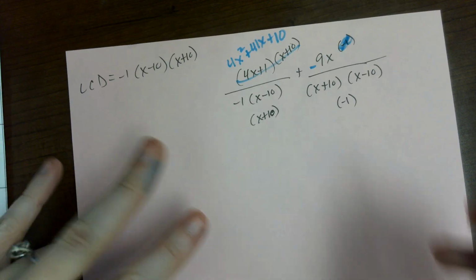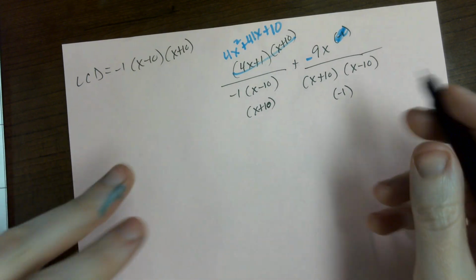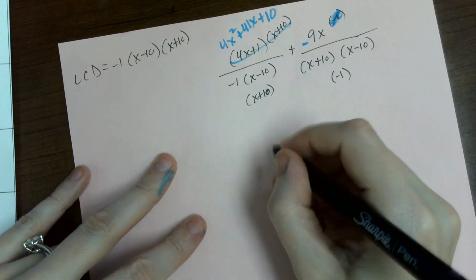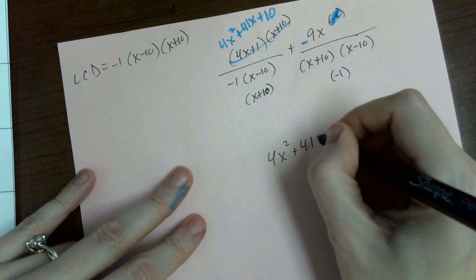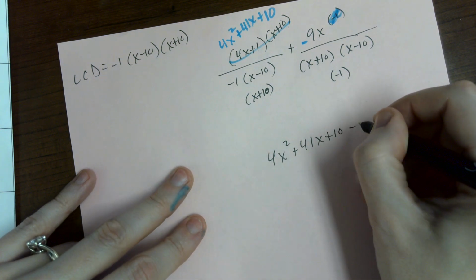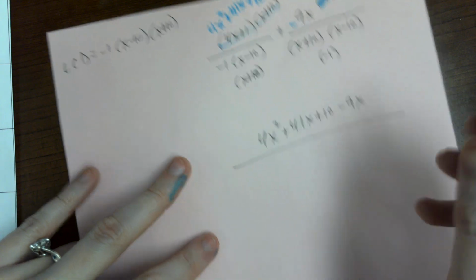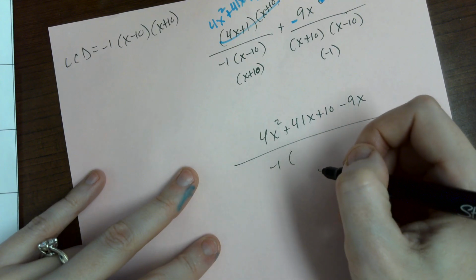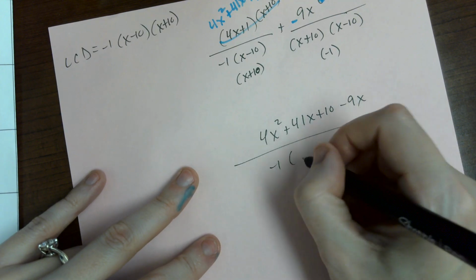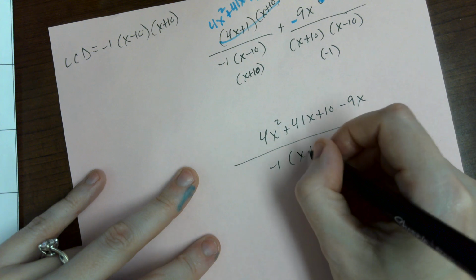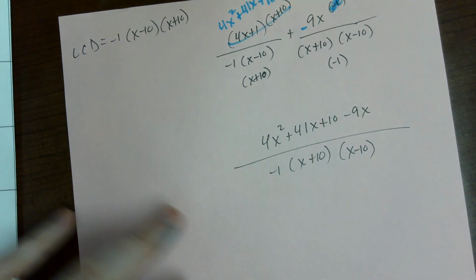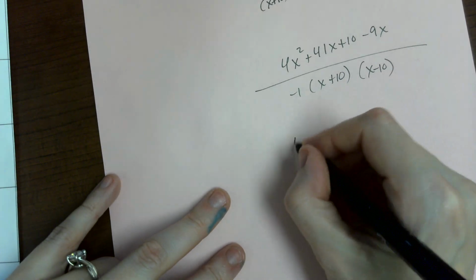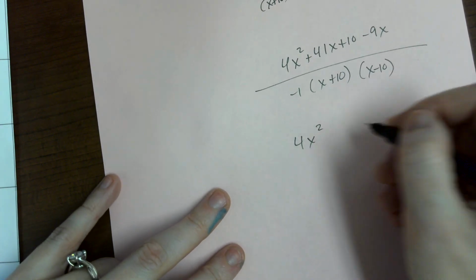Okay, so we've got 4x squared plus 41x plus 10 minus 9. Okay, and I can do some simplifying.